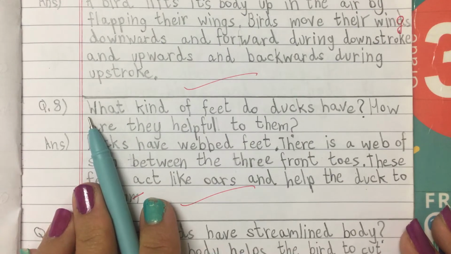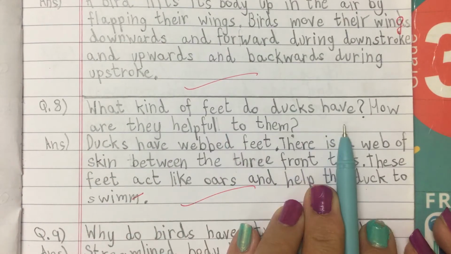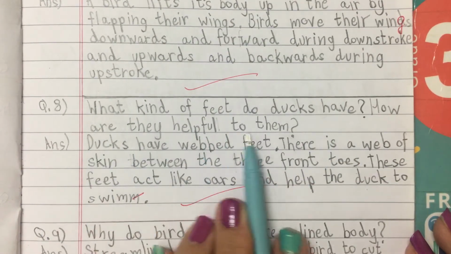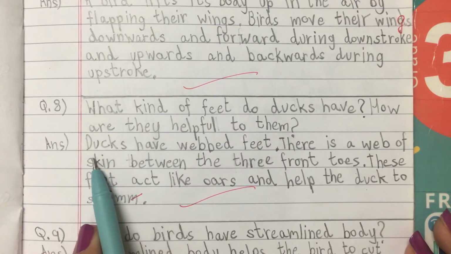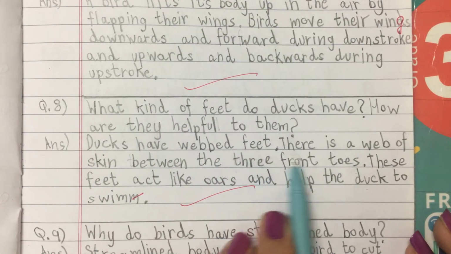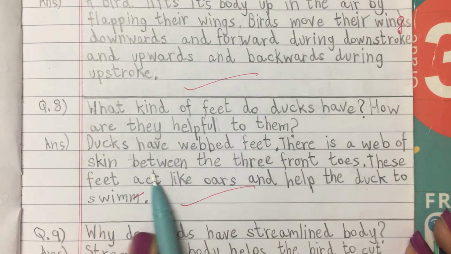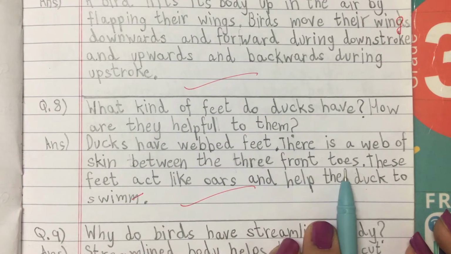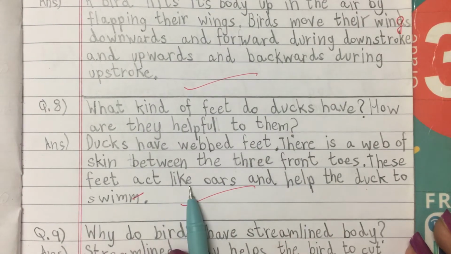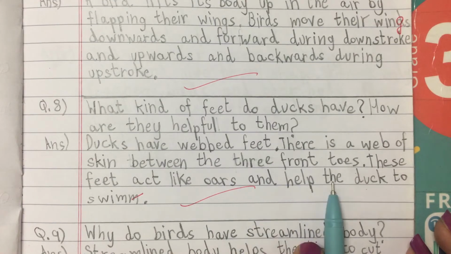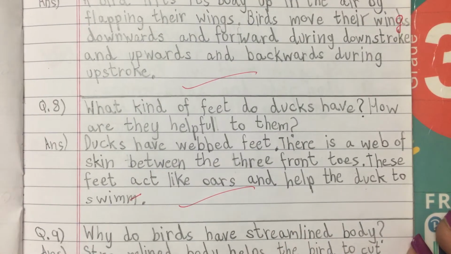Question number 8. What kind of feet do ducks have? How are they helpful to them? The answer is ducks have webbed feet. There is a web of skin between the 3 front toes. These feet act like oars and help the duck to swim.